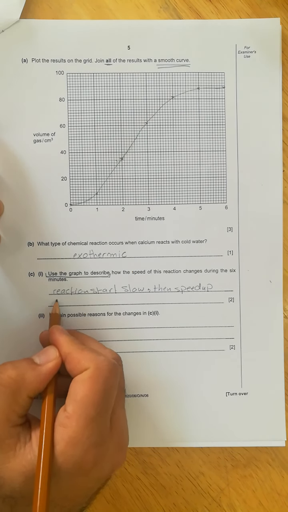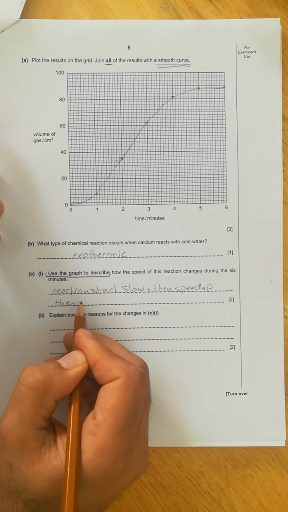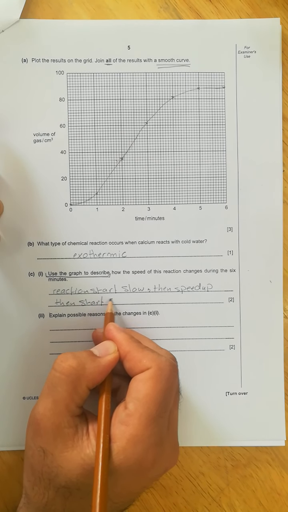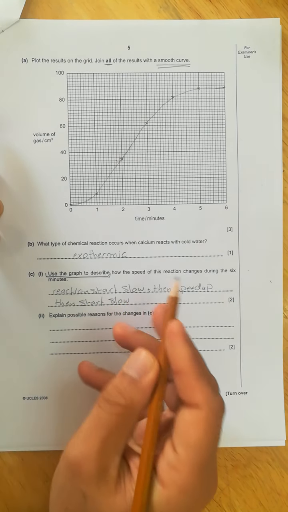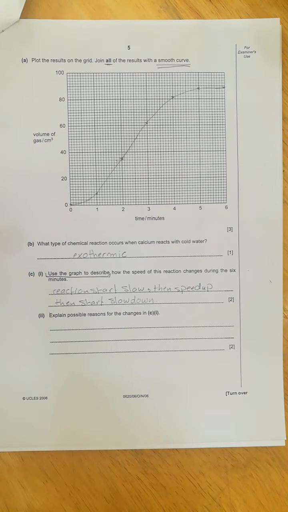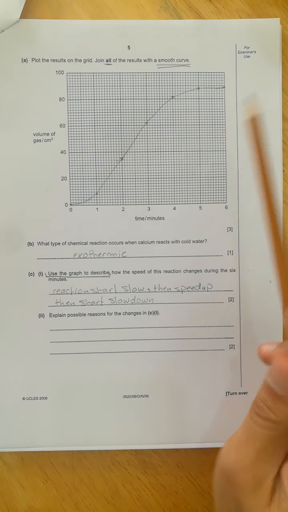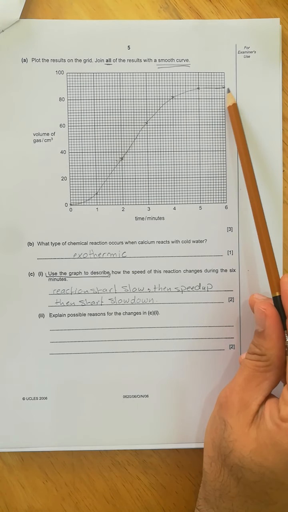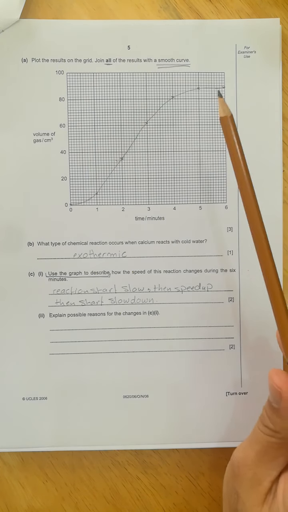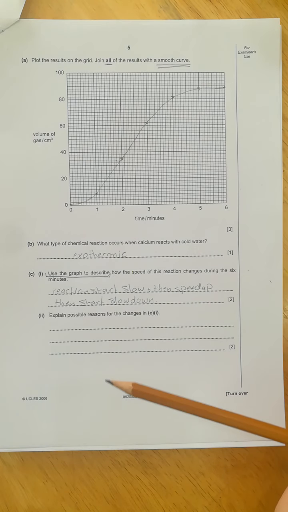Sorry. Then start to slow down. Don't say it stops. Why? Because we didn't reach the point where there is a constant volume. The volume still changes. That means the reaction does not stop yet.